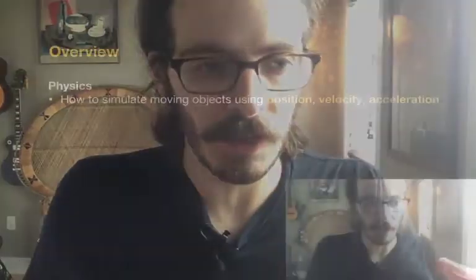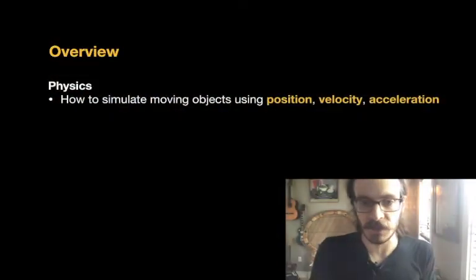Okay, welcome back. So in this video we're going to actually start to simulate the physics of our game because it's all based on this kind of bouncing ball mechanic. So it's going to be really important to get that right. We're going to look at concepts from physics like position, velocity, and acceleration. That's going to help us implement that behavior.